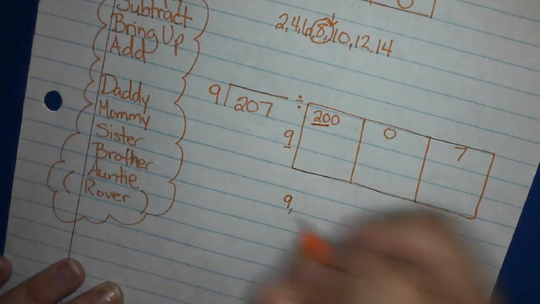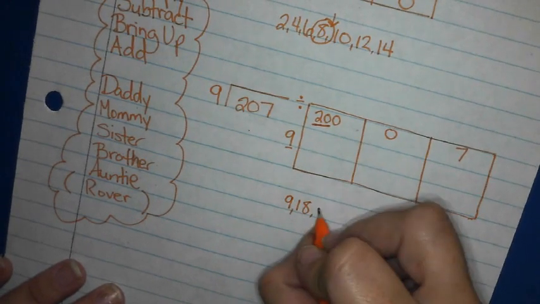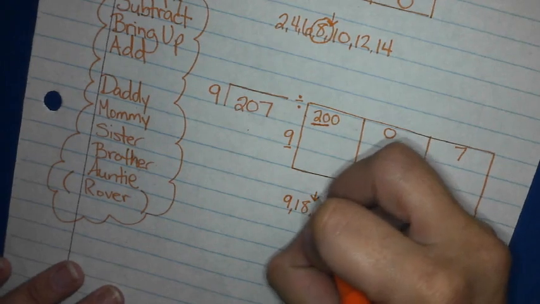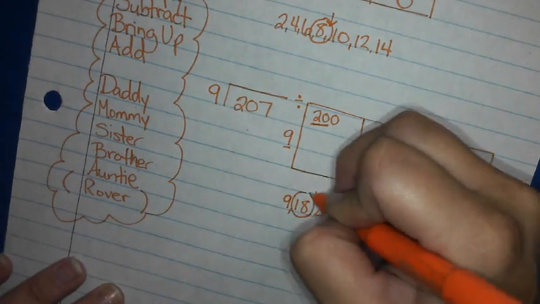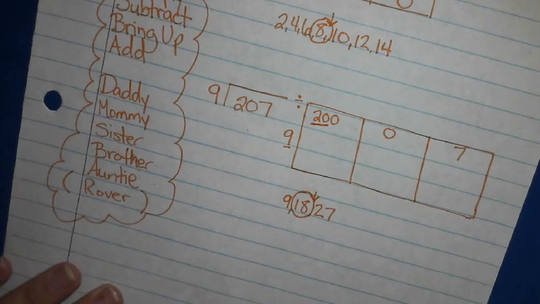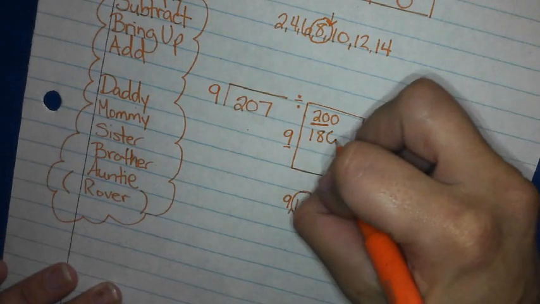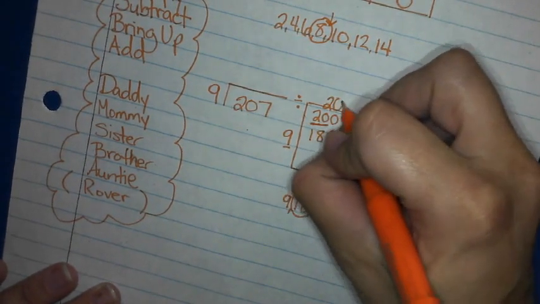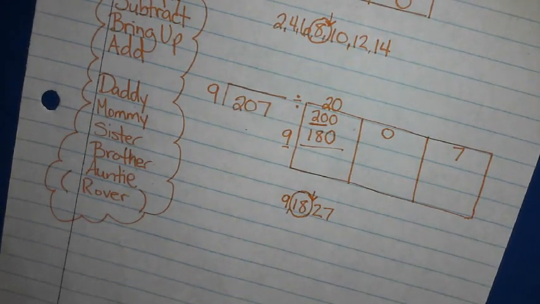I write my multiples. 9, 18, 27. Well, 20 is going to land right between 18 and 27. So the closest I can get is going to be 18. But it's not just 18, it's 180, which means I need 20. That's kind of the multiply and divide step together.